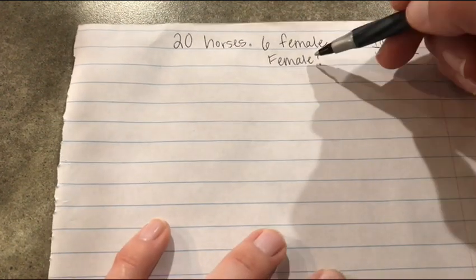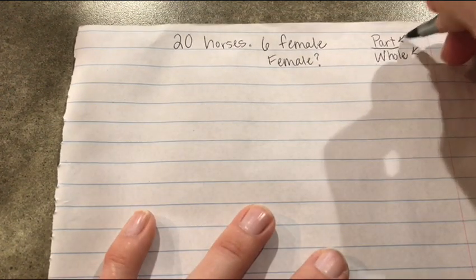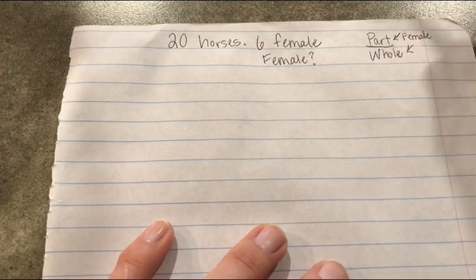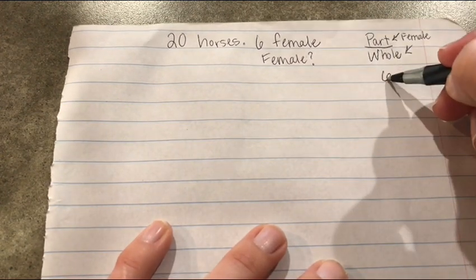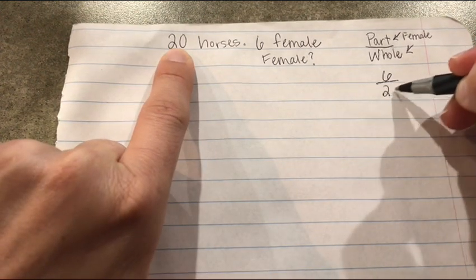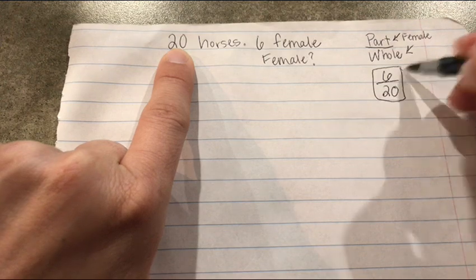So I'm asking about female. So the part that I would put right here would be how many female horses I have. So I have 6 female out of 20 total. So this right here would be my fraction.